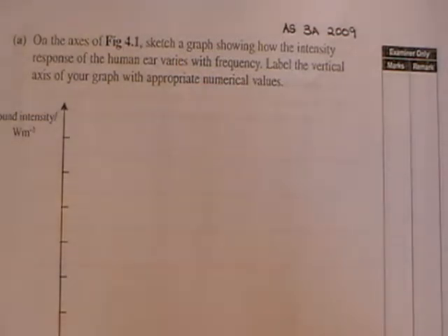This is AS3 2009 question 4. On the axis of figure 4.1, sketch a graph showing how the intensity response of the human ear varies with frequency. Label the vertical axis of your graph with appropriate numerical values.